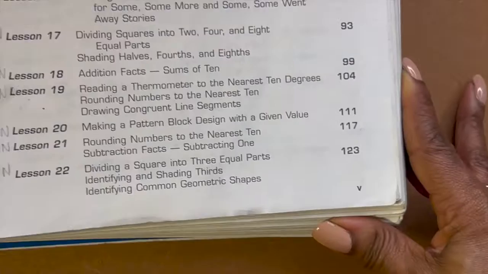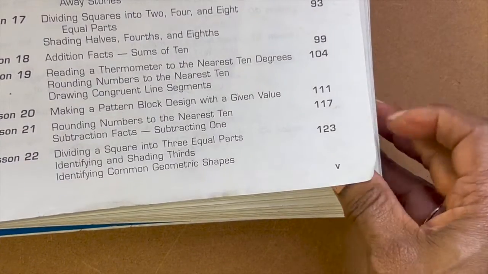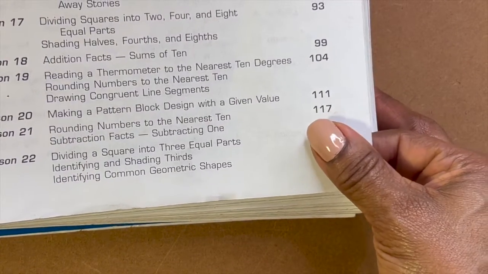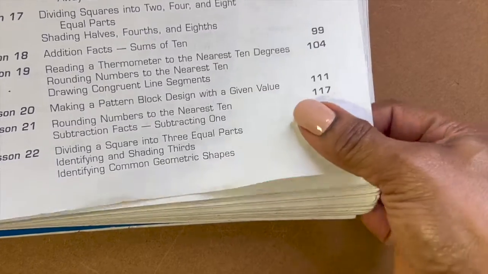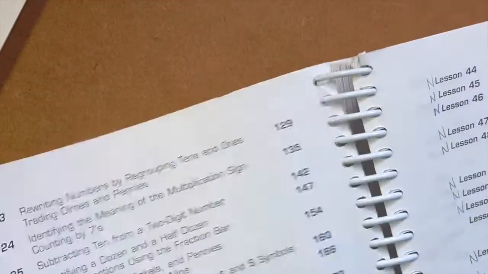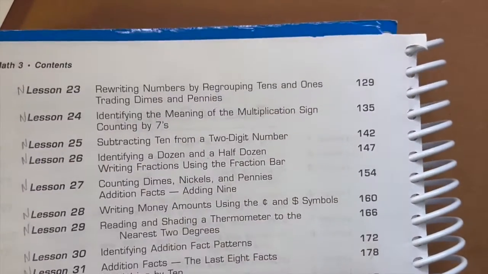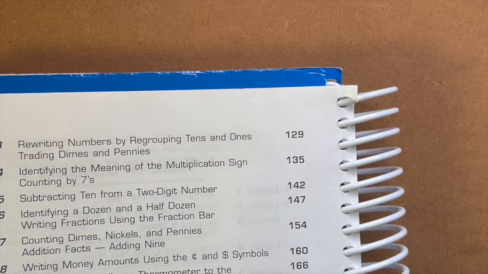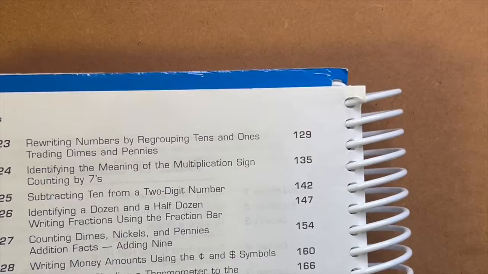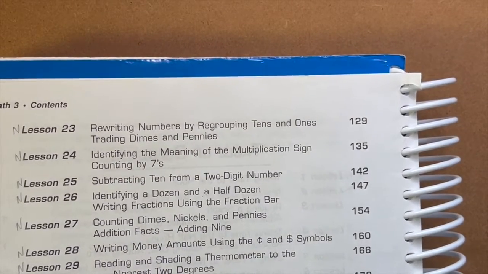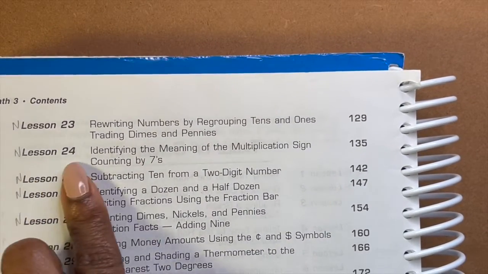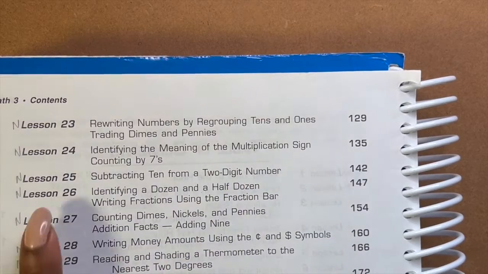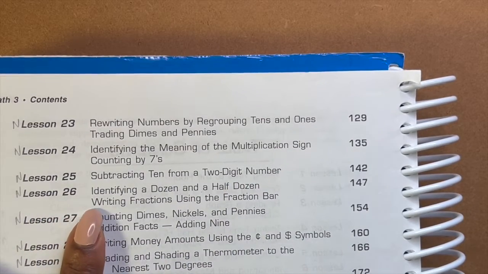Let's go to lesson 22. You are dividing, identifying common geometric shapes. So you got a couple things going on for that day. Turn the page, turn the book. Lesson 23, we're talking money with trading dimes and pennies, some regrouping. That's better. Multiplication for lesson 24, subtracting, writing fractions.